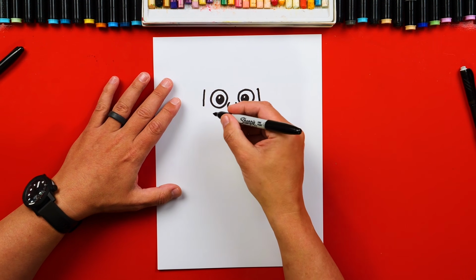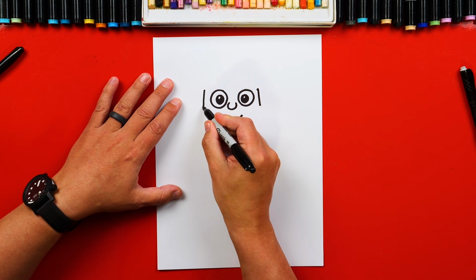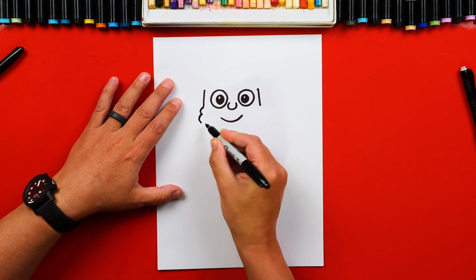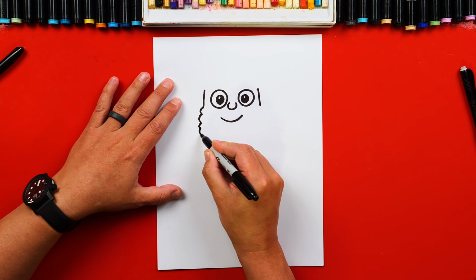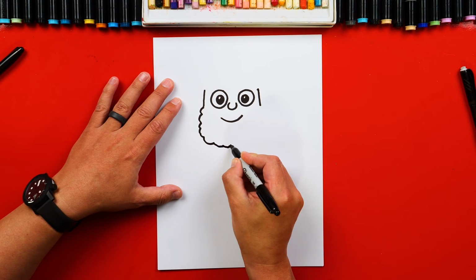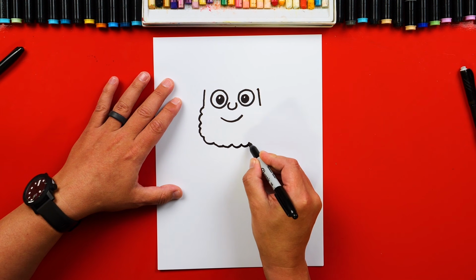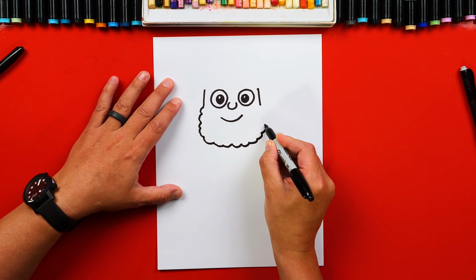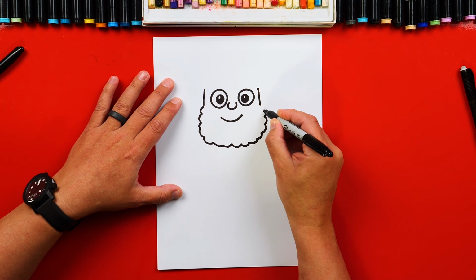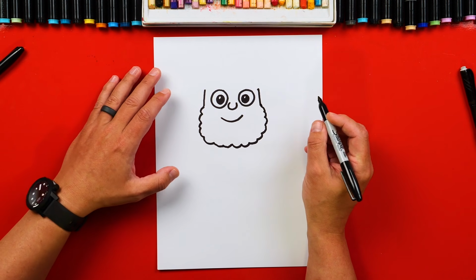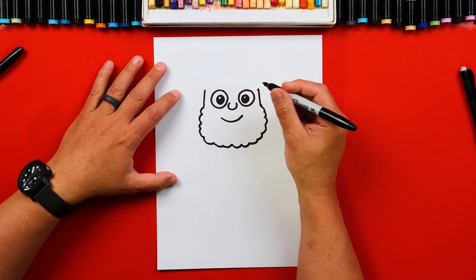Okay, now let's draw his really big beard. We're going to draw it curly, so we're going to draw big bumps like this. We're going to come all the way around. And some of the bumps you could draw bigger and some you could draw smaller. Mix it up and change each size. There we go. It's starting to already look like him.